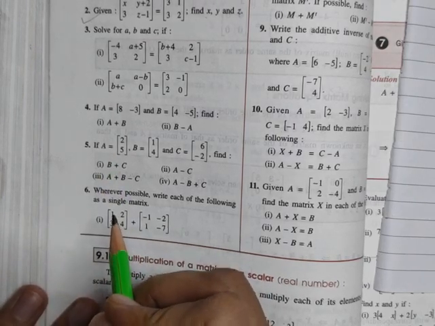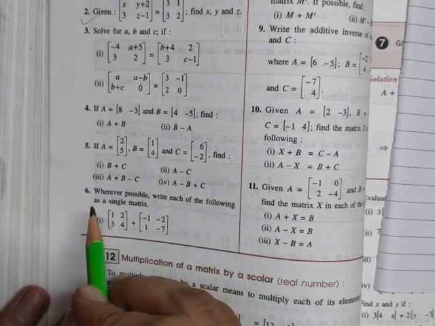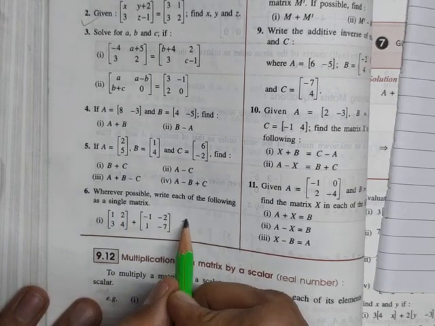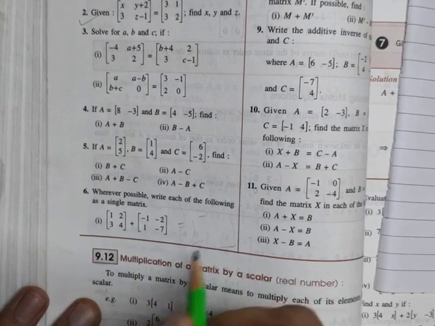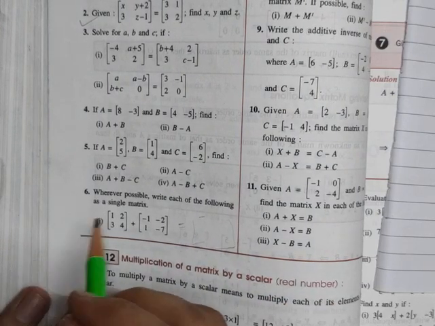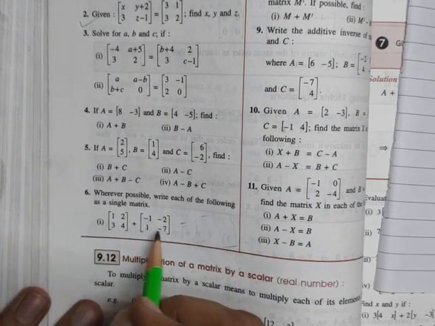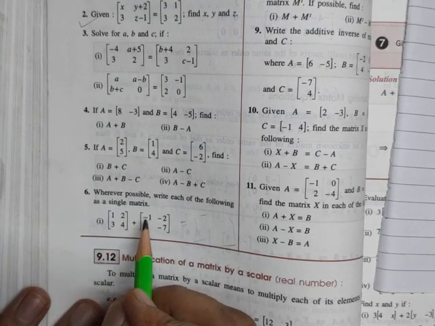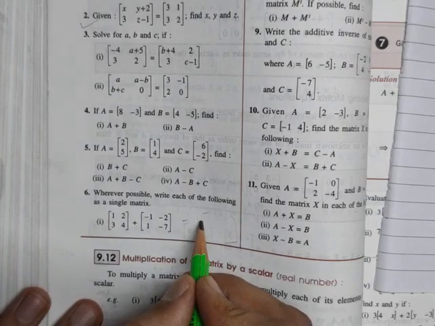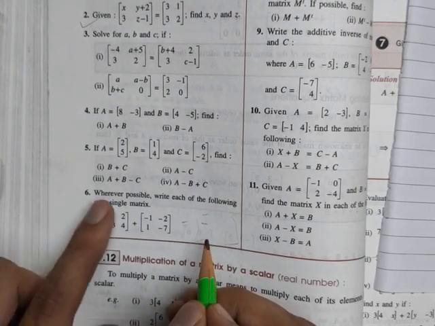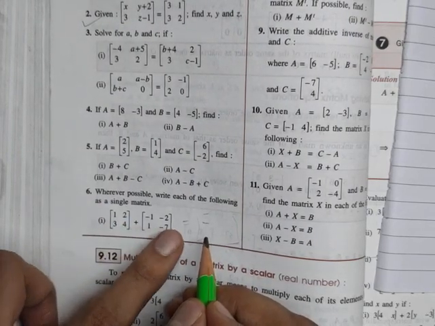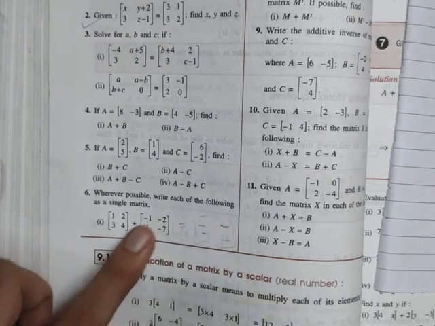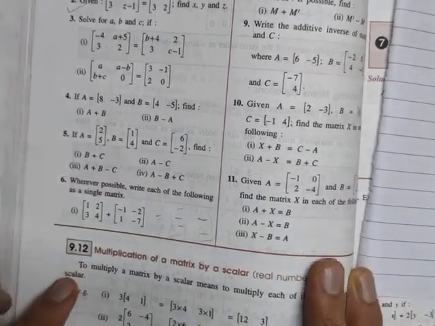This question says, wherever possible, write each of the following as single matrix. In other words, he wants the answer as a single matrix. That's what we'll get when I add these two matrices. That becomes 1 plus minus 1. That answer comes here. Next, 2 plus minus 2. That answer comes here. And so on and so on. Correct? Next question.